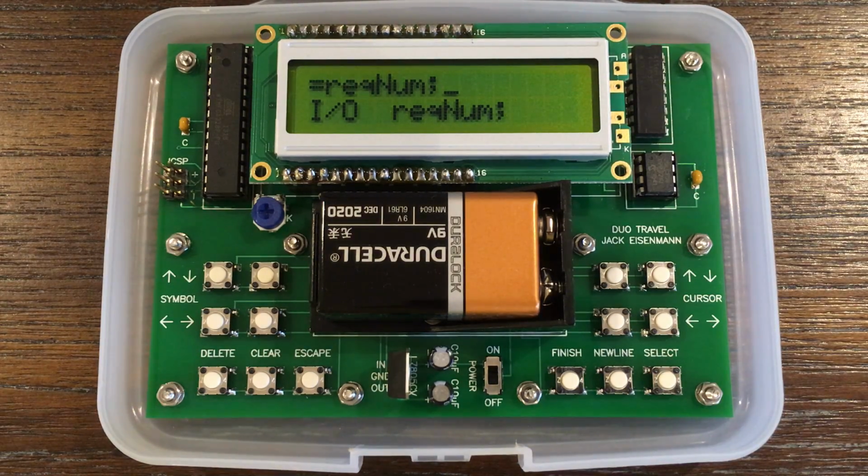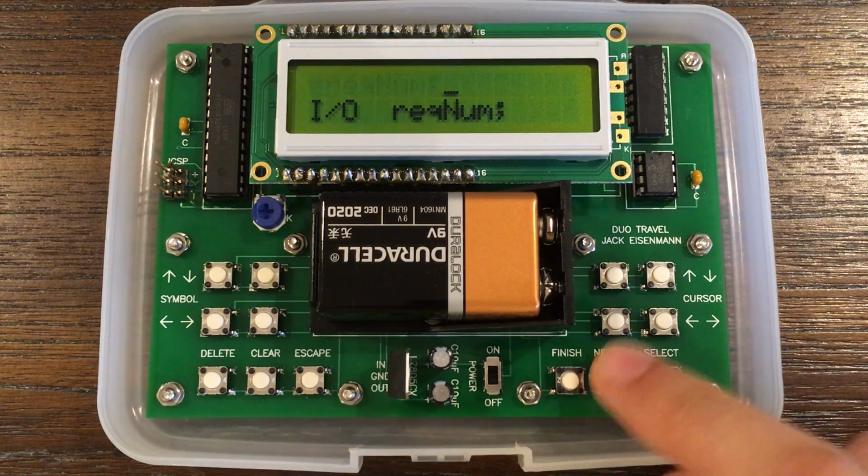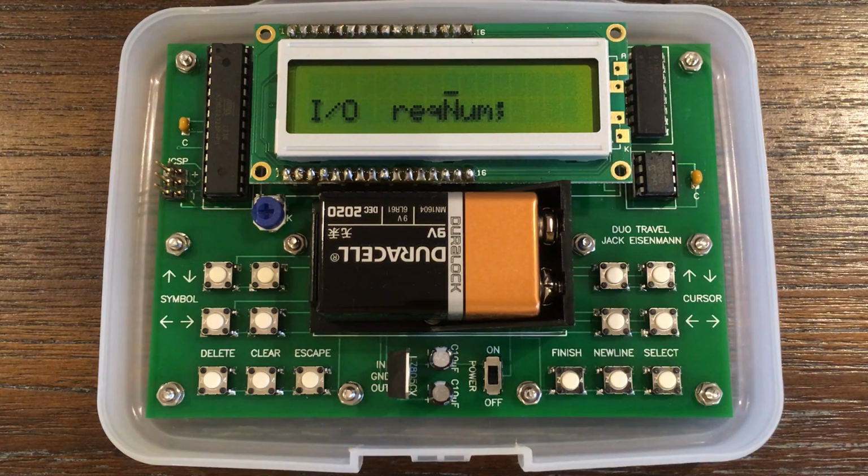You can find the specification for Duo Travel code from the user guide. This video will not cover the syntax features or the functions that are shown here. So now that we've typed one line of code, to type the next line, we just press the new line button and it's inserted a new line.